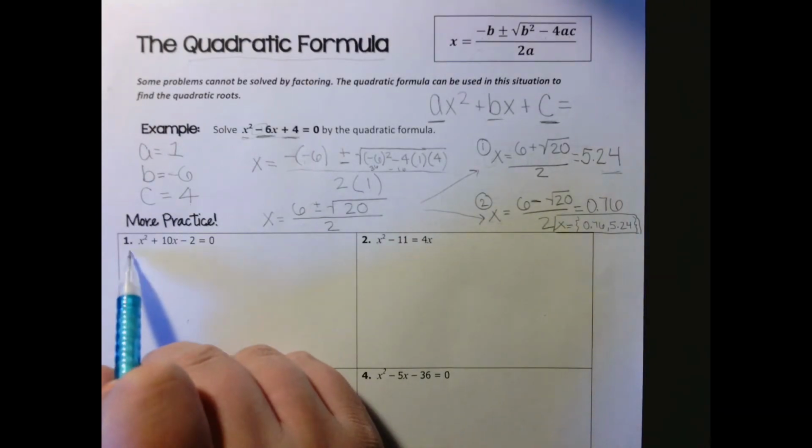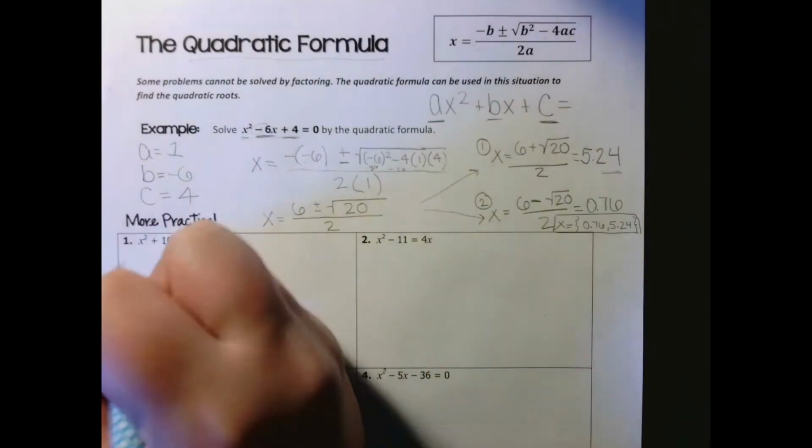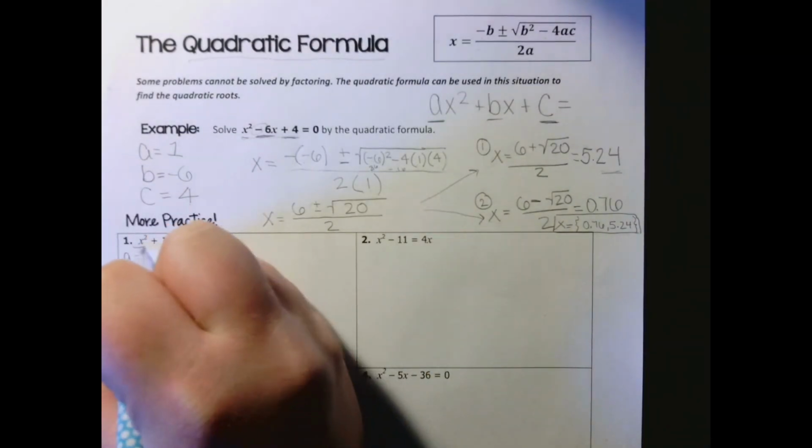So number 1, I have x squared plus 10x minus 2 equals 0. I cannot factor this, so I'm going to start by writing down what I have for my a value, my b value, and my c value. So my a value is going to come before this x squared.